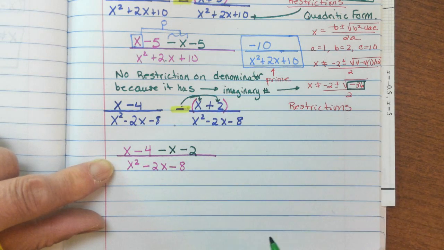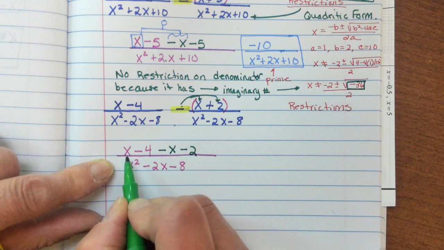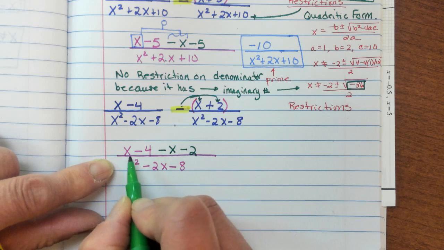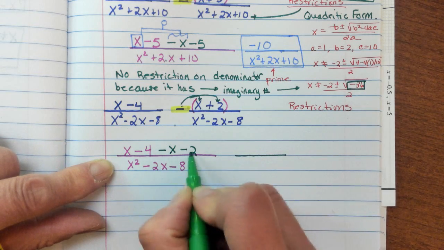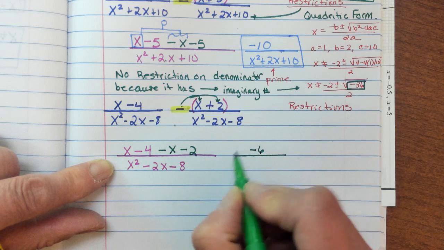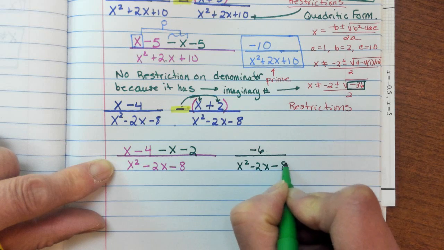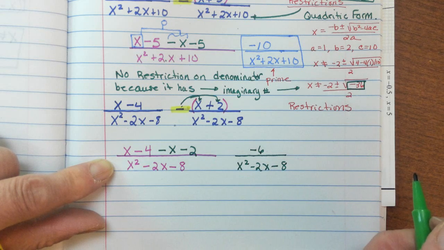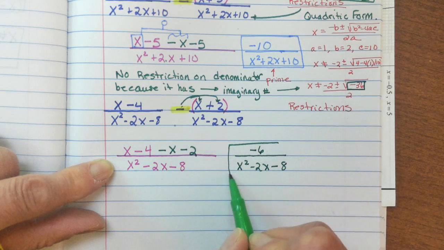Once again, this doesn't always happen, but notice that my x's are total opposites, so they zero out. So this becomes negative 6 over x squared minus 2x minus 8. There is nothing that I can simplify here. So this is my final answer.